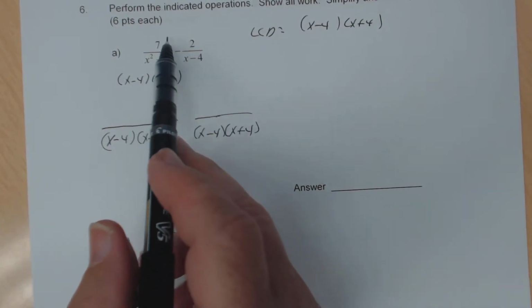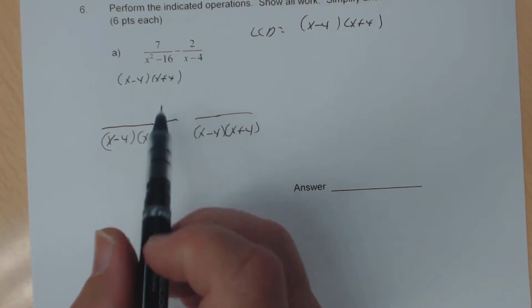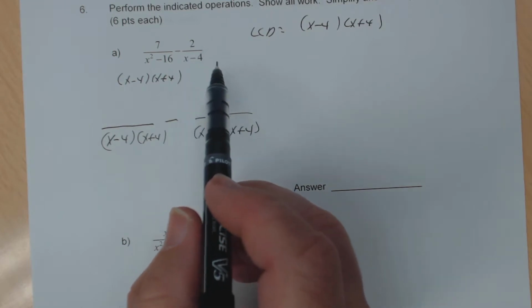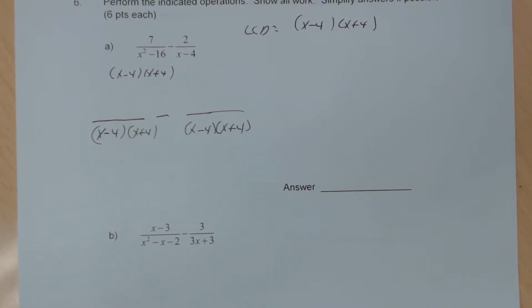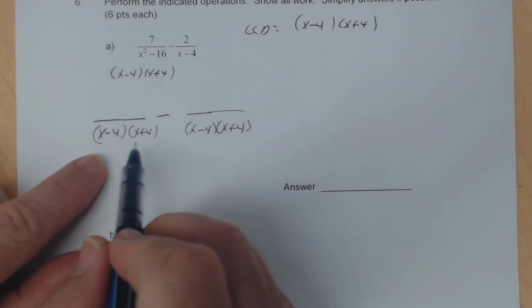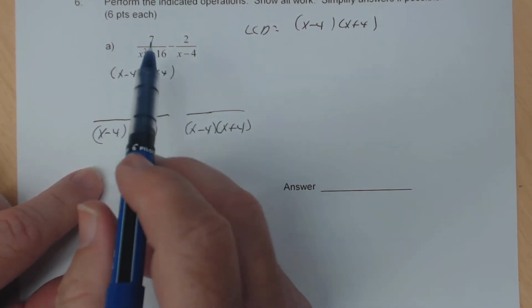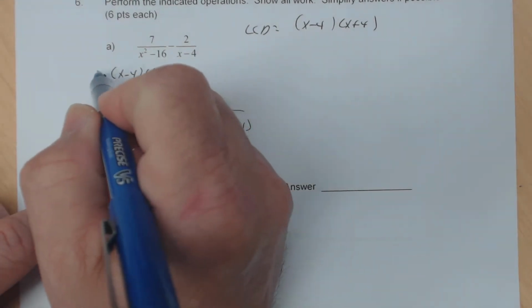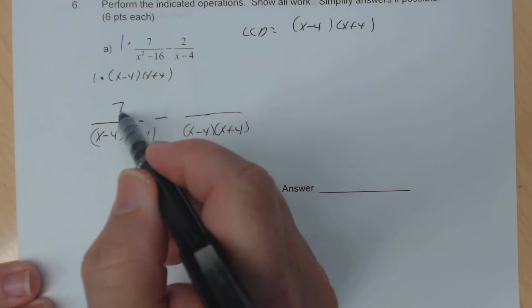All right, now, so you want to figure out 7 divided by x minus 4 times x plus 4 is equivalent to what with that denominator? 2 divided by x minus 4 is equivalent to what with this denominator? So you've got to figure out what's missing. Okay, so this denominator right here I already have, so nothing's missing. So this denominator is the same as this, which means the numerators have to be the same. Basically, you're saying times 1 times 1. And so you get 1 times 7 is 7.